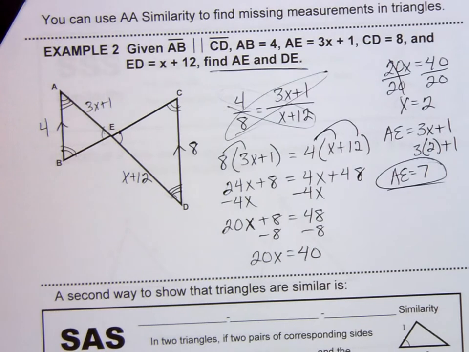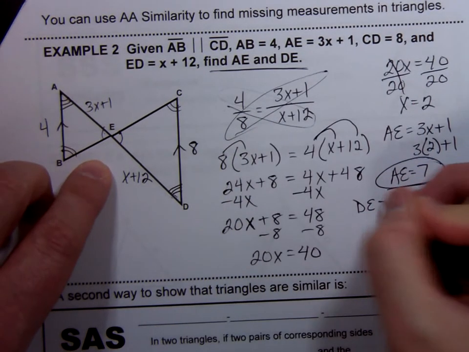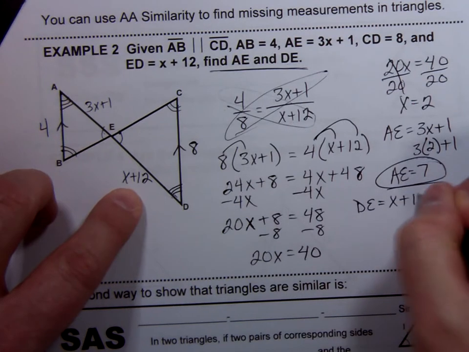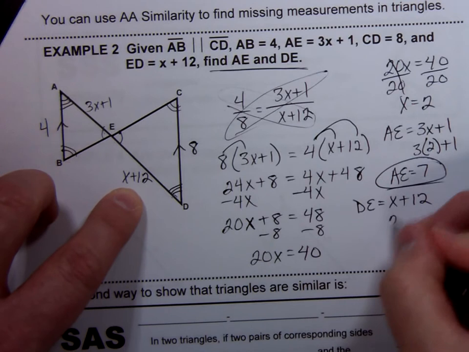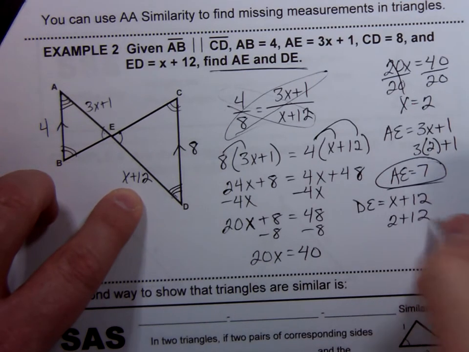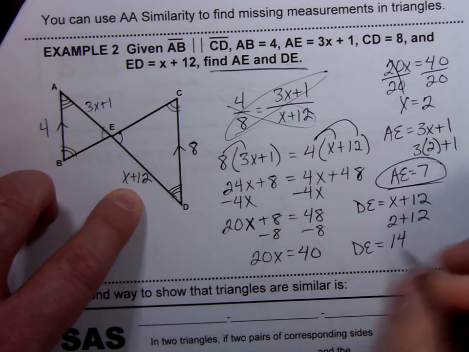And then we just do the same process with the distance from D to E. We have an expression of x plus 12. So if I know x is 2, I can substitute 2 in here. And 2 plus 12 is 14. So the distance from D to E is 14.